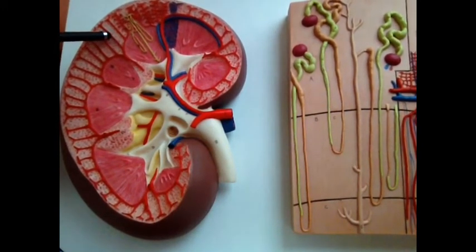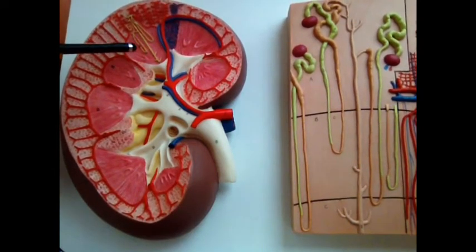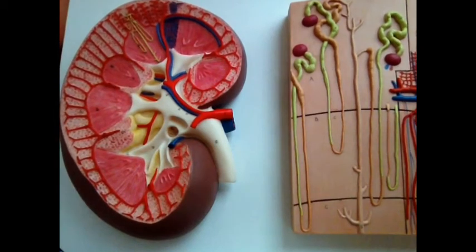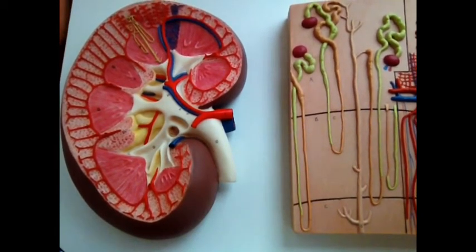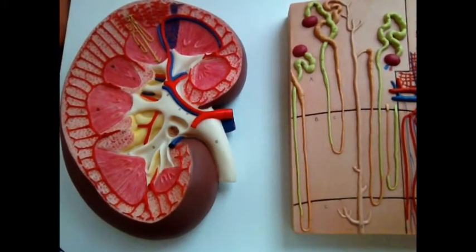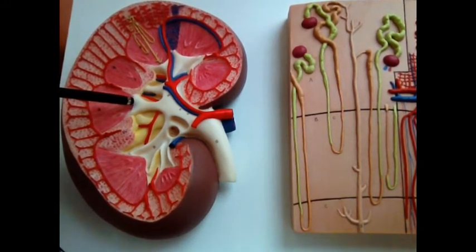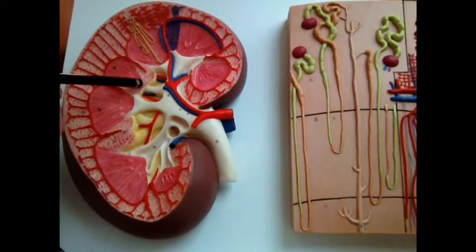At the junction between the renal cortex and the renal medulla are microscopic structures that filter the blood to produce filtrate, which eventually becomes urine. So this is produced in these structures located in this general area, and then the urine comes out through the tip of each pyramid.